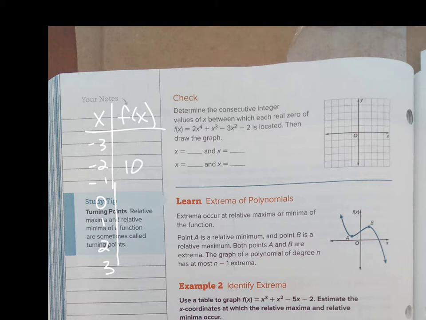And at -1, oh, that's right there. It's about -4. Again, it doesn't really make any difference.